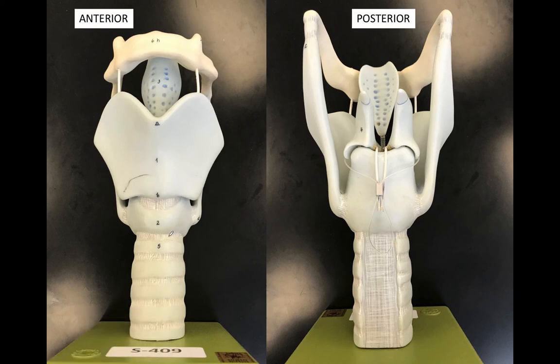Once we're inferior to the cricoid cartilage, this is the start of the trachea. So we're going to have cartilage rings on the trachea too, and we're going to call them C-rings. The C-rings of the trachea, they're C-shaped because they're like this. This is the front, and in the back there's no cartilage. Here is the back. Here is the cartilage. No cartilage all the way in the back. So they're making like a C-ring here.